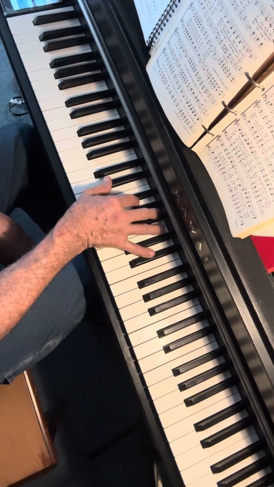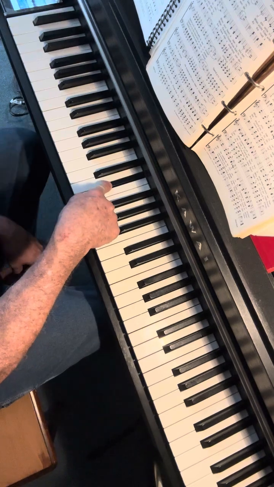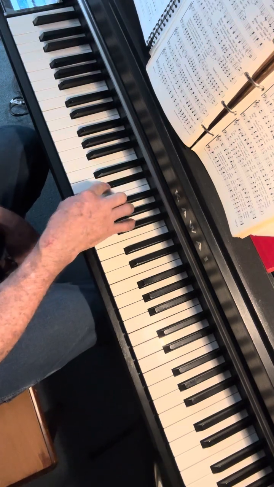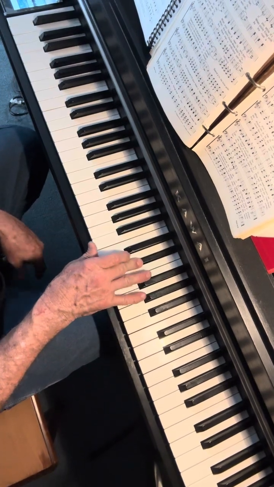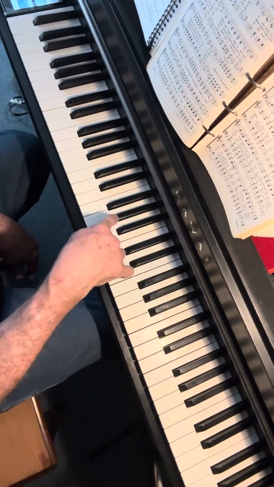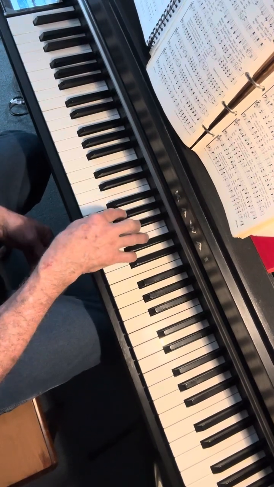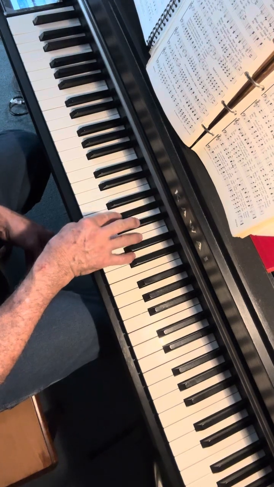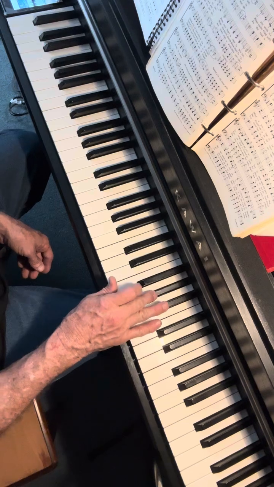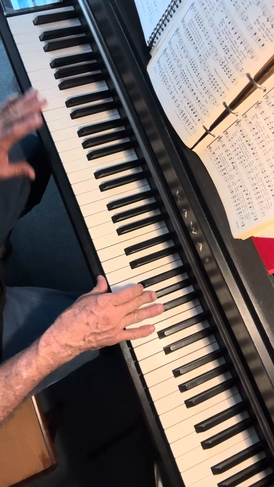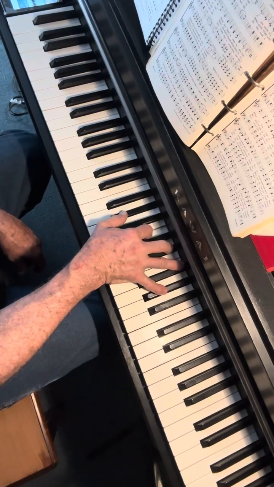Now we're going to go to three flats, which is the key of E flat. We do the same thing, start with our index finger. E flat, whole, whole, half, whole, whole, whole, half. Next is four flats, key of A flat. Start with our index finger. Pretty much every time we start with a black note, we're going to start with our index finger. Okay, so it's A flat, whole, whole, half, whole, whole, whole, half. Same pattern as when we were in C or any other key, but it just comes out with different notes, okay? That was four flats, A flat.